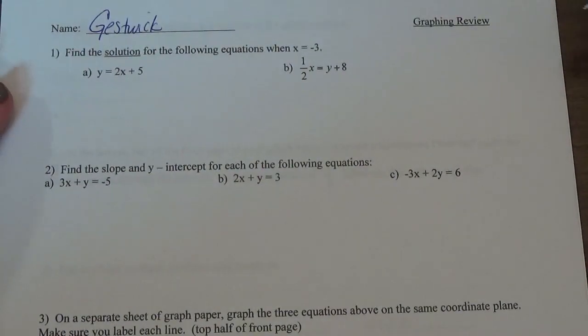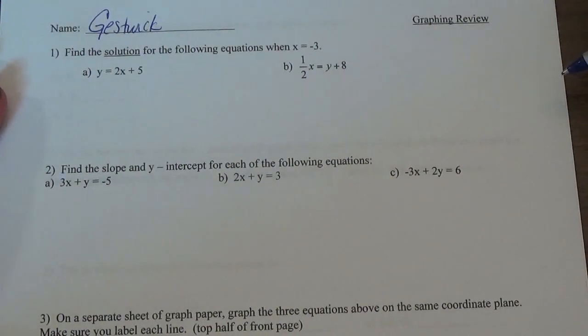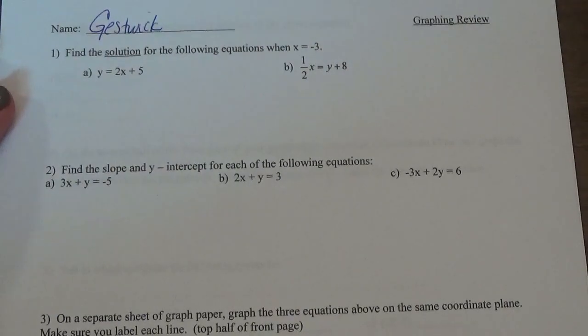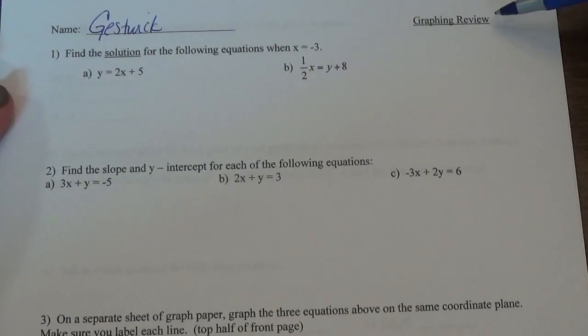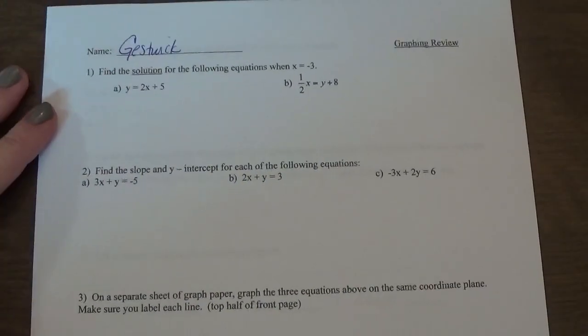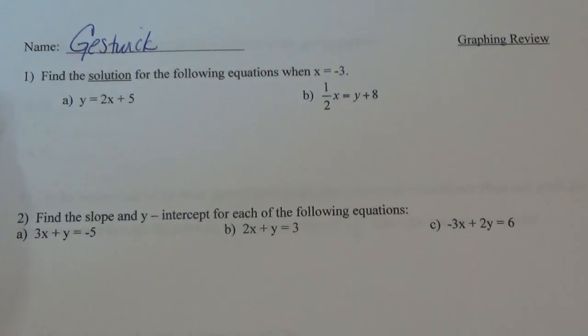Hello everyone. So I thought I would go through the review sheet with you, and it's up to you how you want to do this. If it will help you learn to do these along with me, please do that. If it helps you to do it first and then watch the answers, you can go ahead and try that. So it's up to you. Just make sure this review works for you.